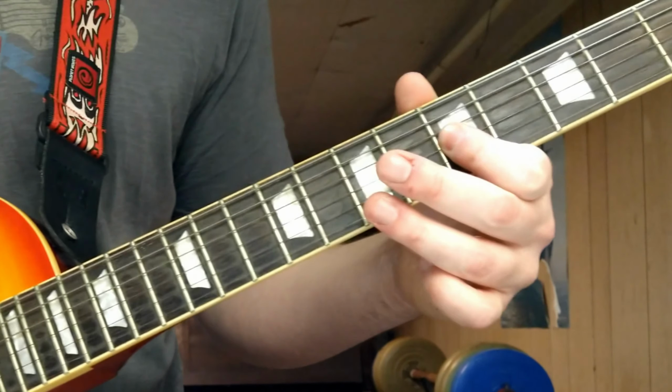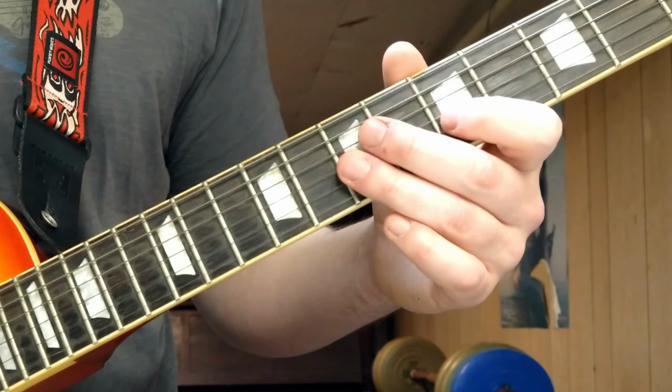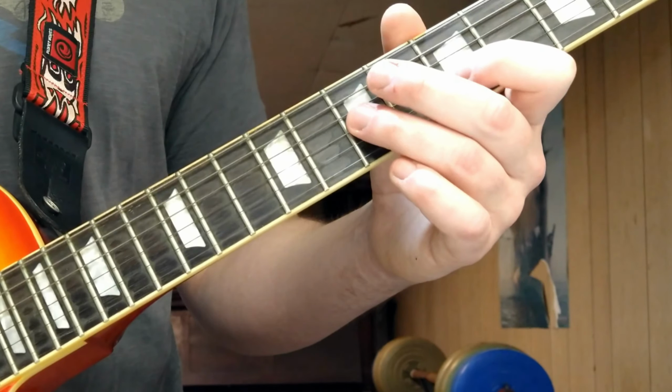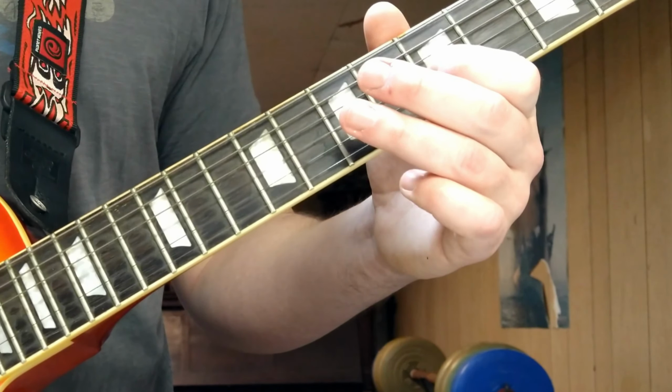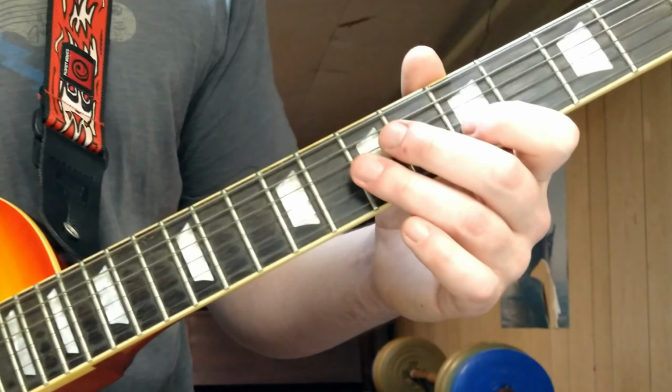And then the end goes 5th fret on the B. Wait, sorry.